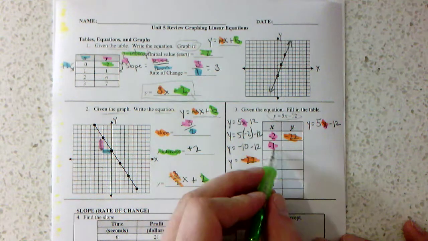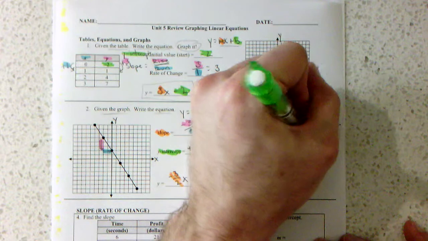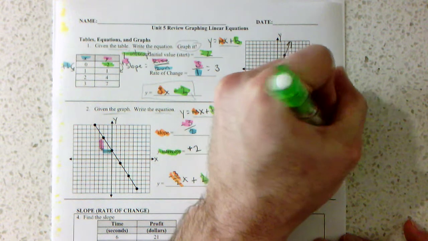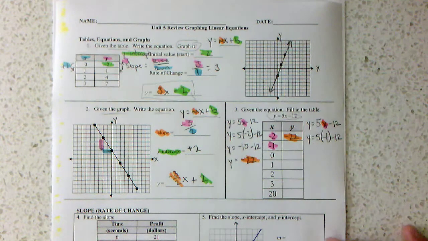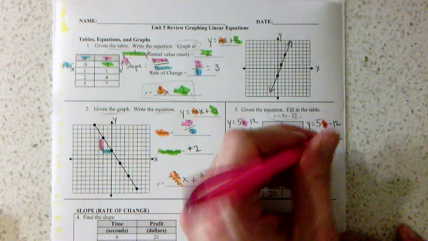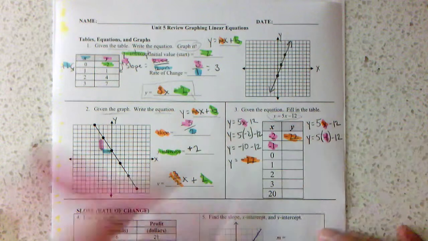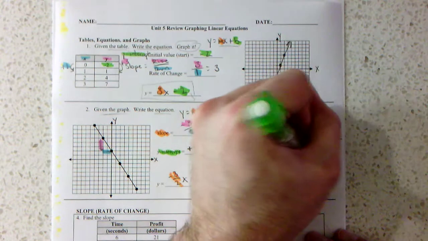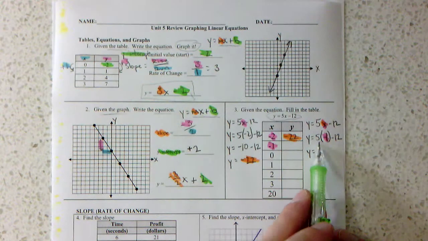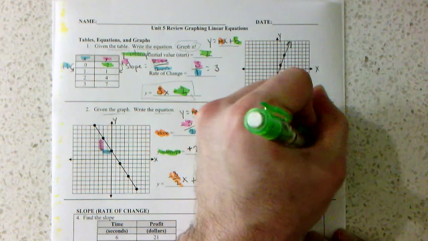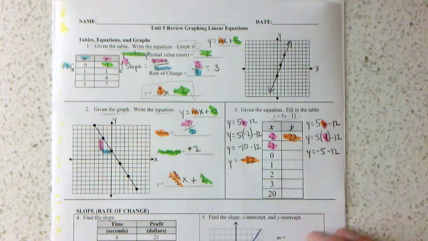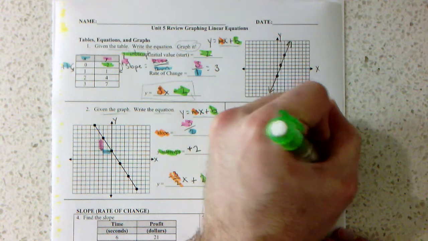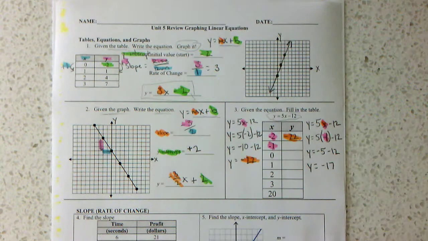And so we're plugging in that negative 1 into our x. So y equals 5 times negative 1 minus 12. So our negative 1 replaces that x, and then I solve for y. So y equals 5 times negative 1 is negative 5 minus 12. So y equals negative 17.